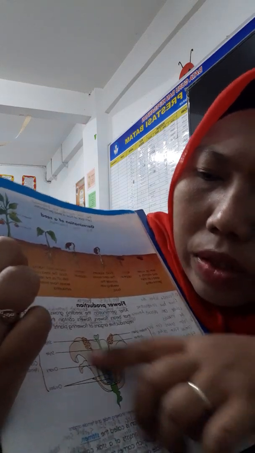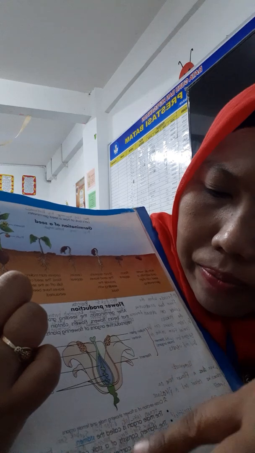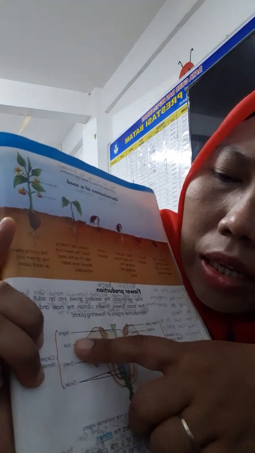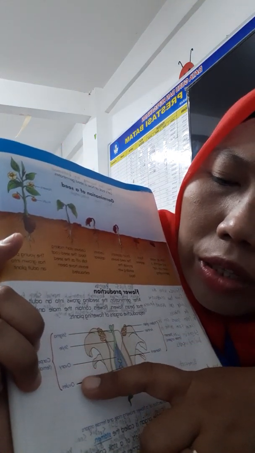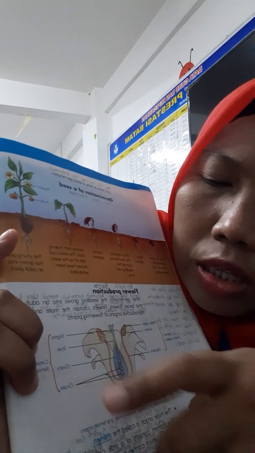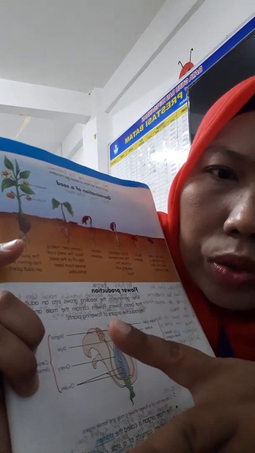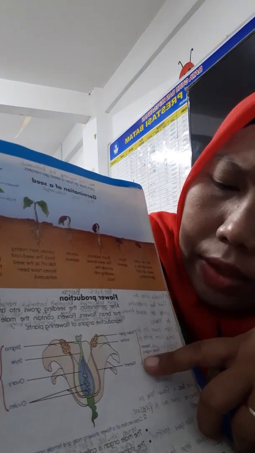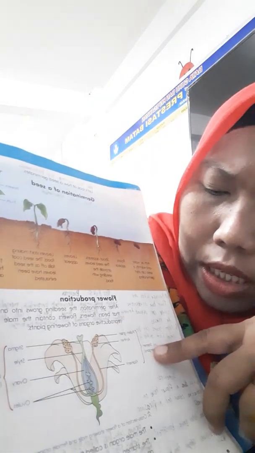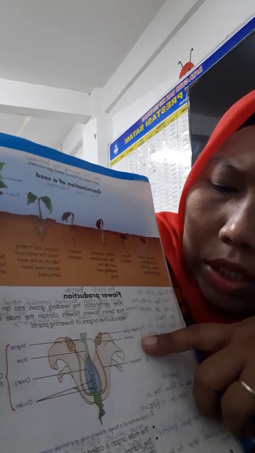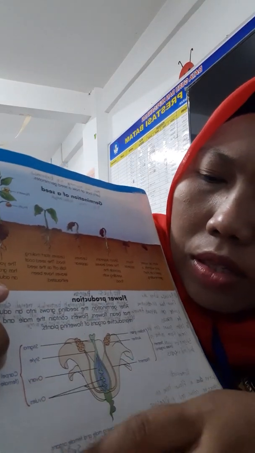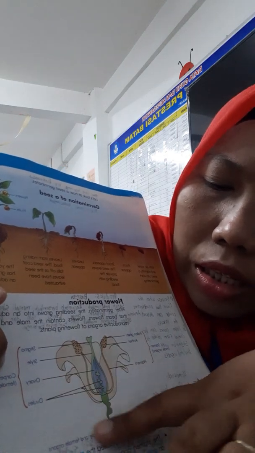And then the female organ we call carpel. Carpel consists of stigma, style, ovary, and ovules. So remember, the male part we call stamen, the female part we call carpel. Stamen consists of two parts: anther and filament, and carpel consists of four: stigma, style, ovary, and ovule.